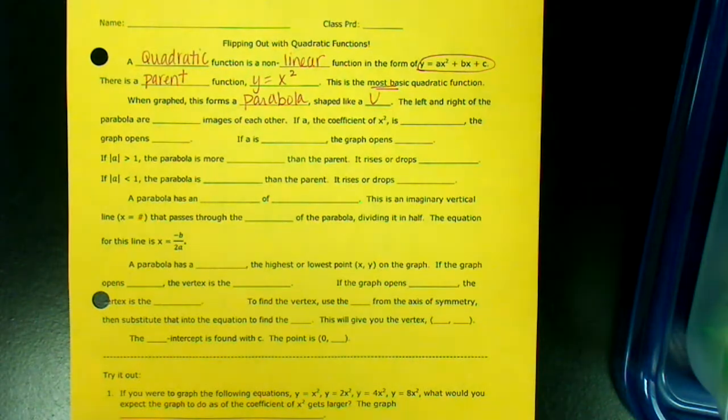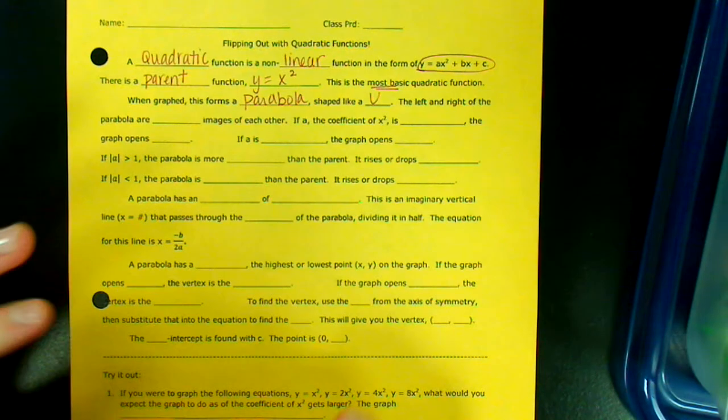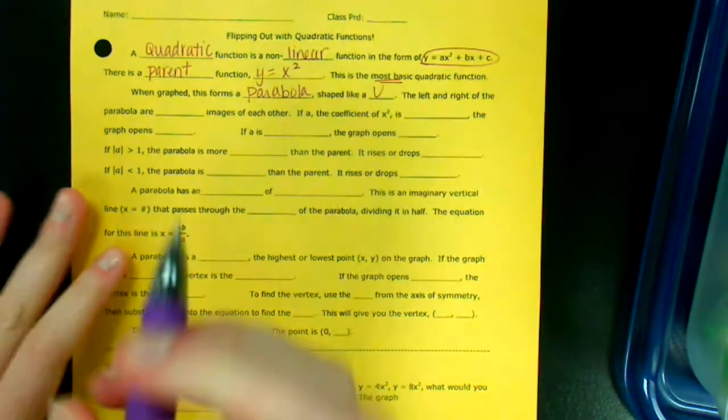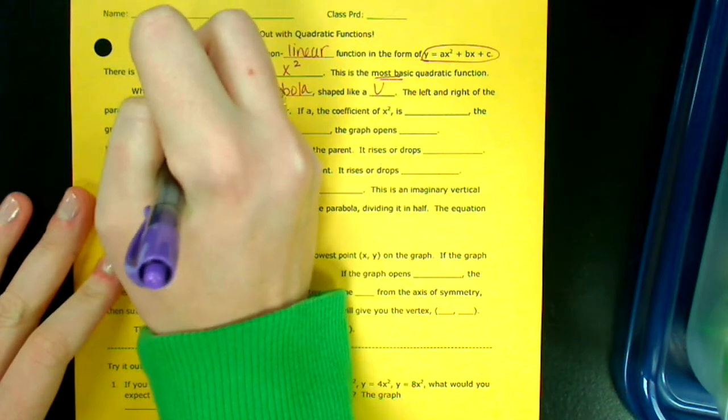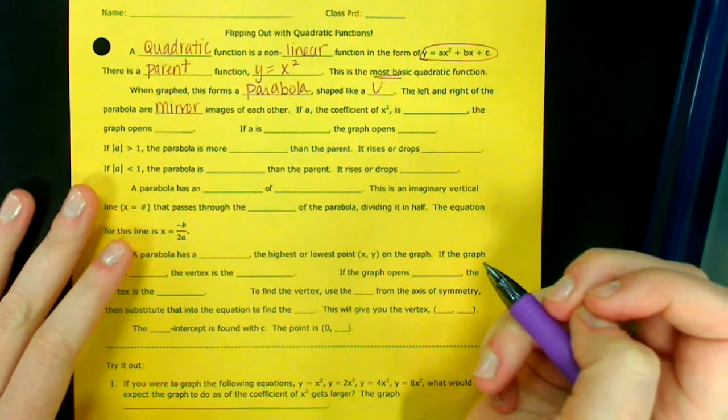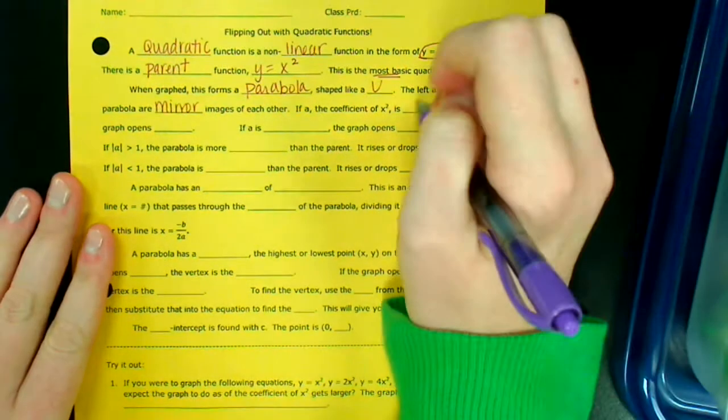Now remember, with this, you can pause the video whenever you need to. You can replay if you get behind. So just pause if you need it, to stop it. So the left and the right of your parabola are mirror images of each other, which means they're the exact same on both sides.